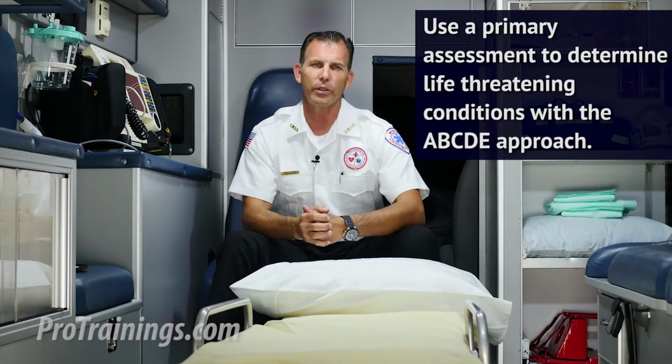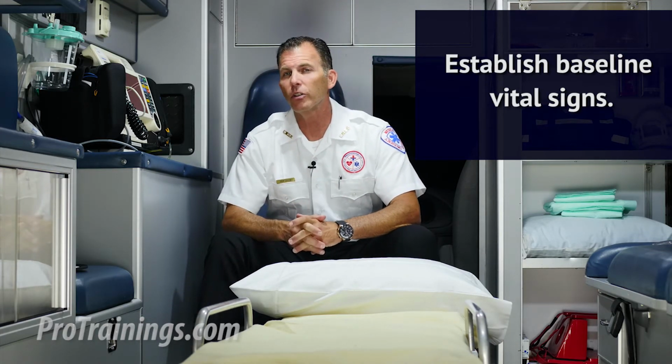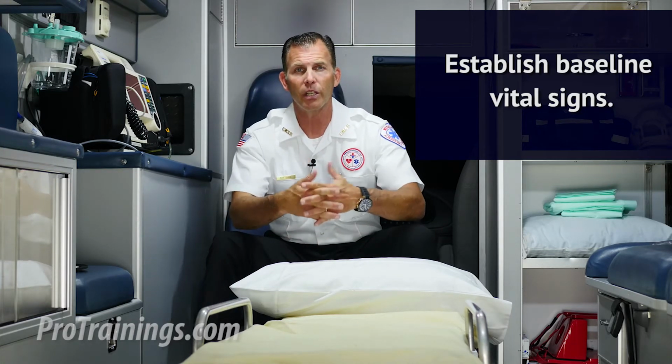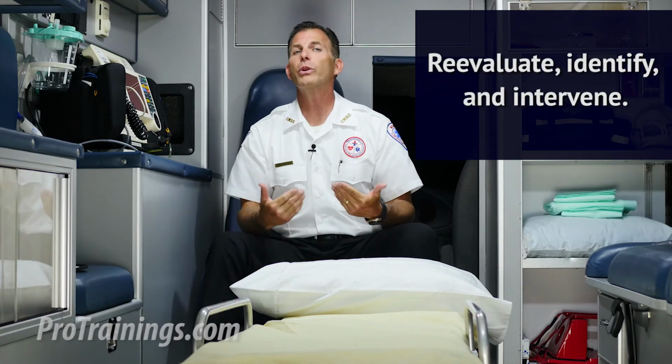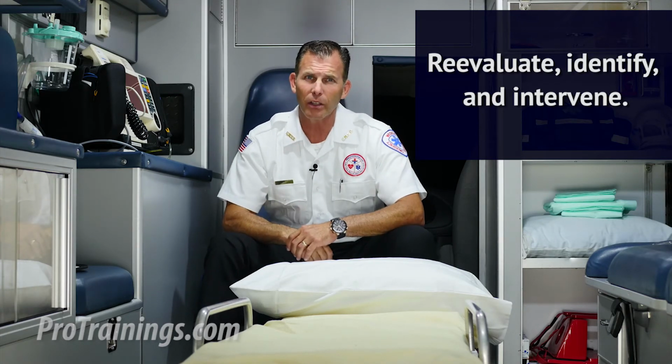As part of the primary assessment, establish baseline vital signs by measuring respirations, blood pressure, and pulse oximetry. After the primary assessment is performed, a secondary assessment to determine other conditions which may need treatment should then proceed. We want to continue to reevaluate, identify, and intervene as treatments are given or the child's condition changes.